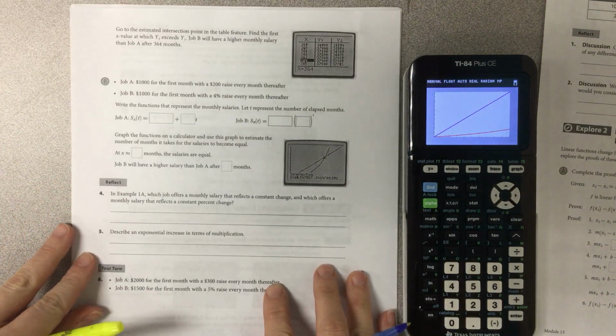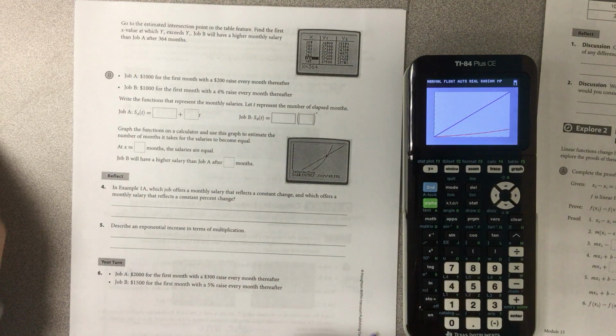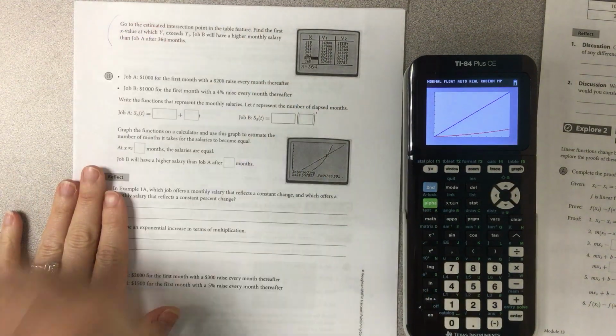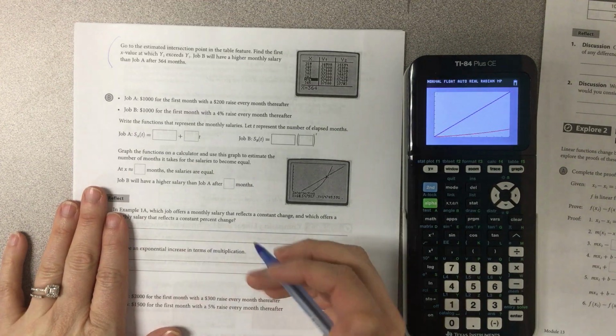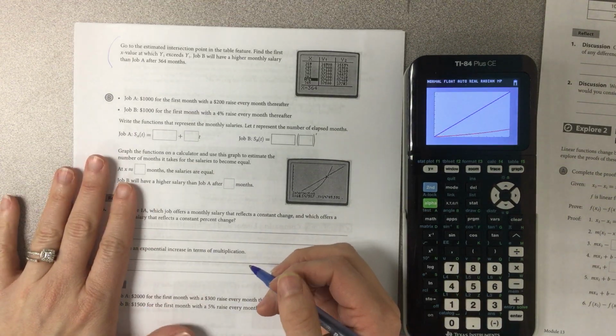So on 650, we're going to skip down. And by the way, up here, it shows you how to use the table to find that point where they are the same and changing which one is a better pay.